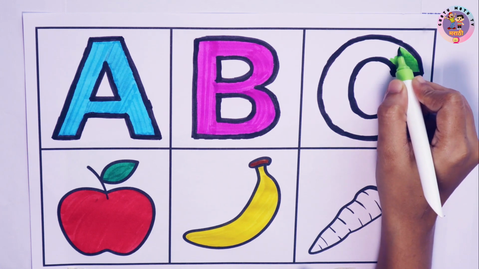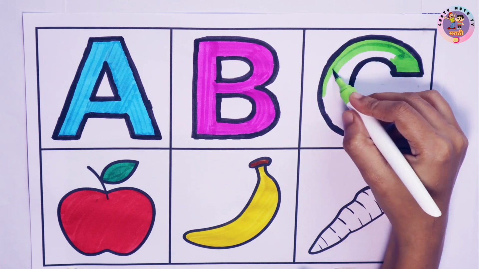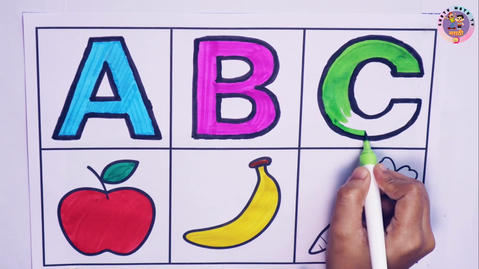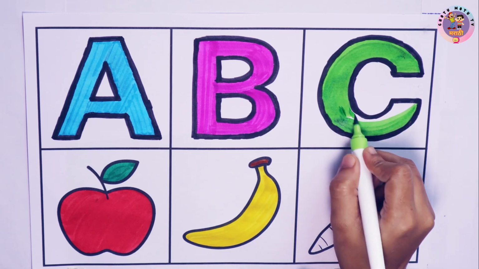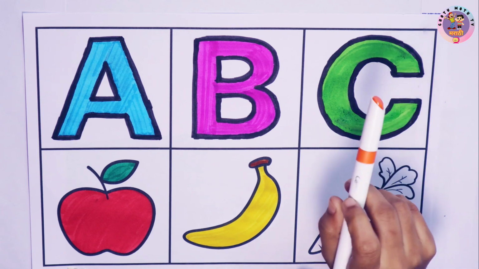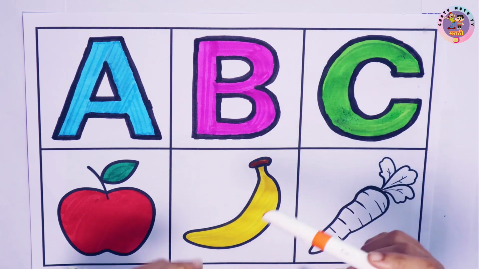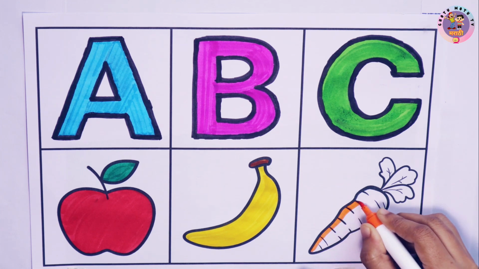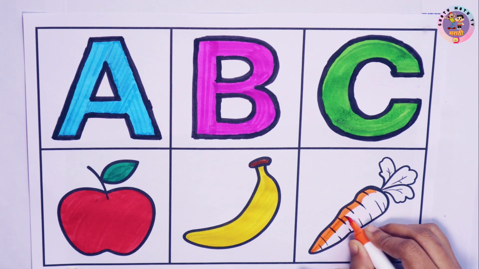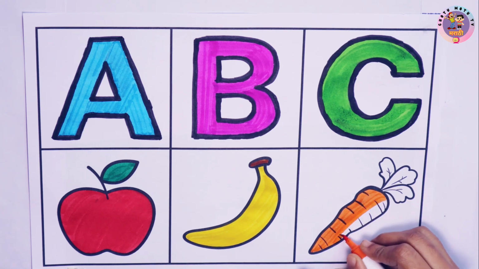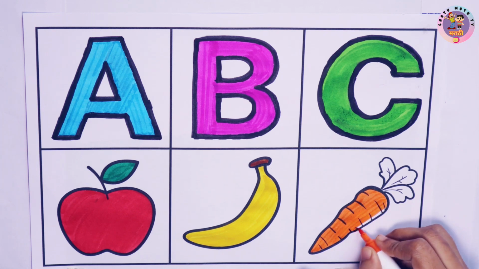C. C is for carrot. I'm coloring C. Orange color. Orange carrot. We are coloring carrot.